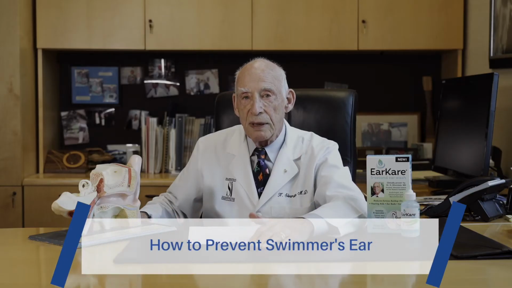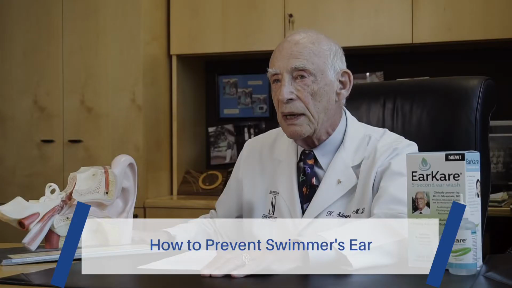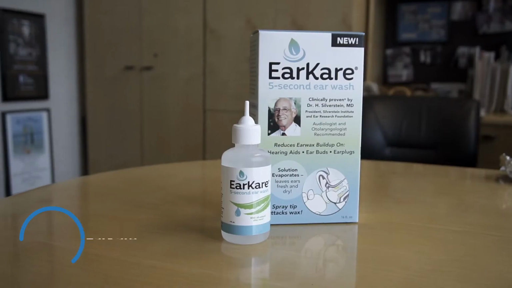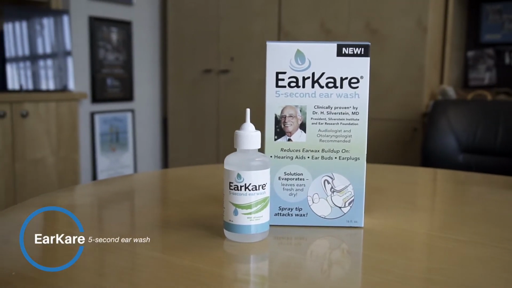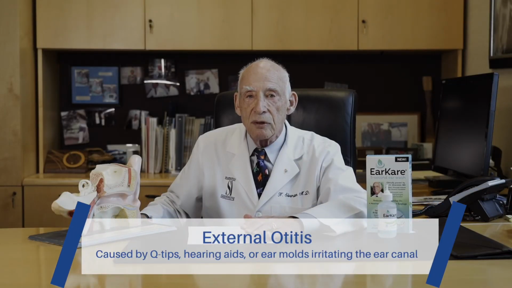So how do we prevent the swimmer's ear? We try to keep the ears dry. Keeping wax from reaccumulating in the ear is important, and I developed a solution of alcohol and aloe that we squirt in the ear twice a week in the shower. Discourages wax from forming. External otitis is very similar to swimmer's ear.